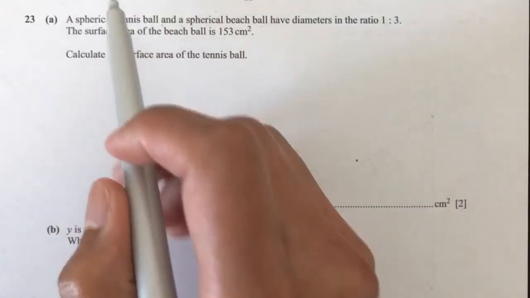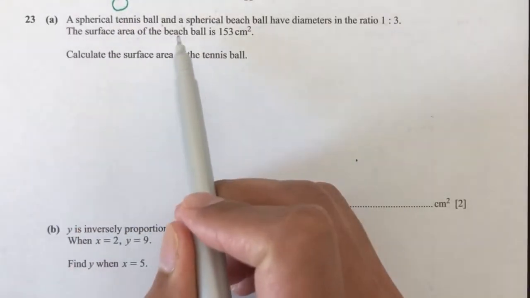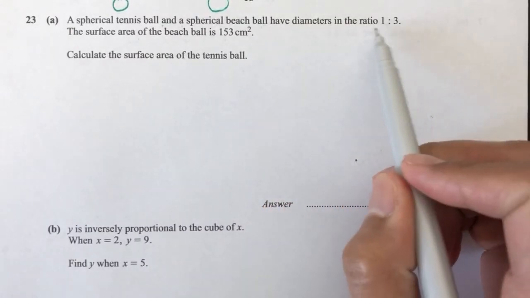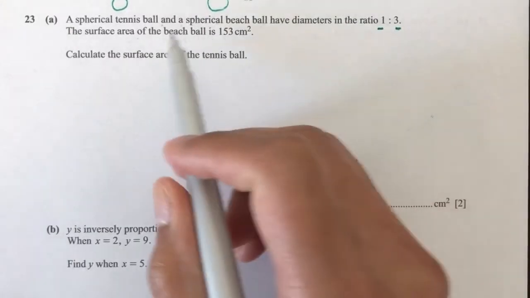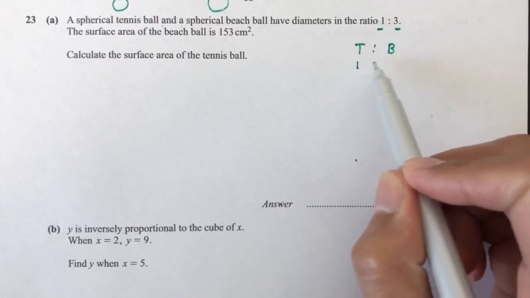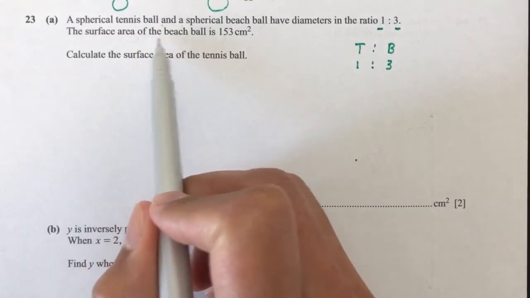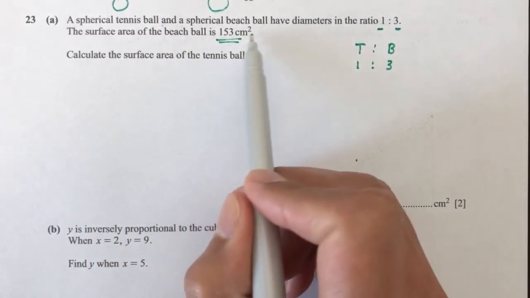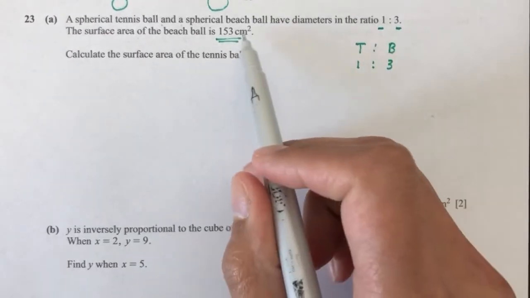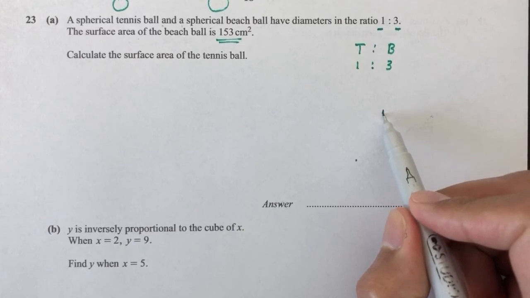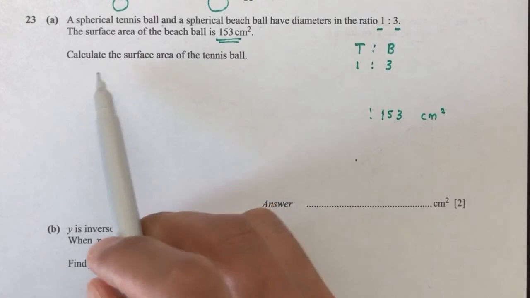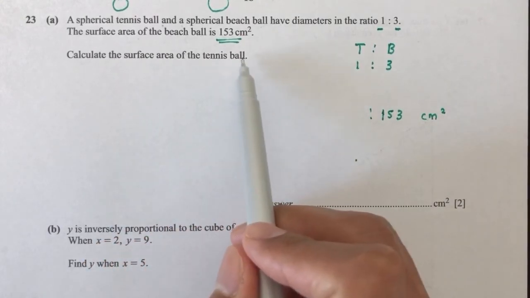A spherical tennis ball, it means it is a round tennis ball, and a spherical beach volleyball, so same thing, two balls, have diameters in the ratio of 1 to 3. So let's name the first one tennis, another one is beach ball, 1, 2, 3. The surface area of the beach ball is 153 centimeter square. So this is the beach ball, which has an area of 153 centimeter square. Find the surface area of the tennis ball.